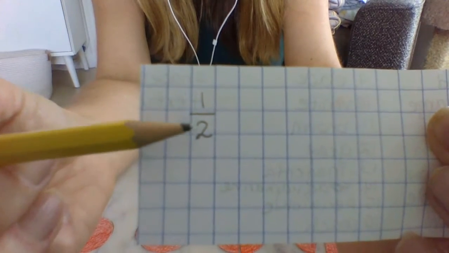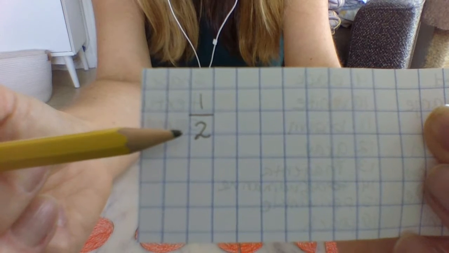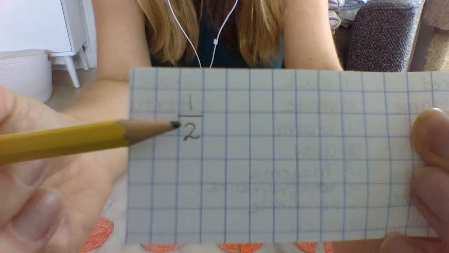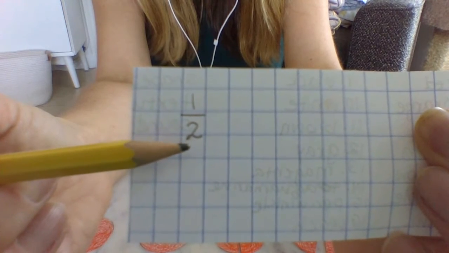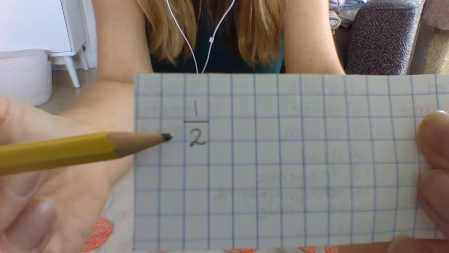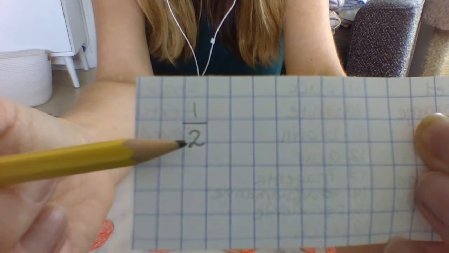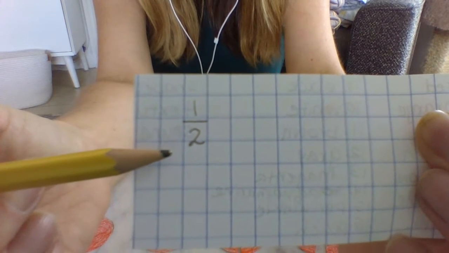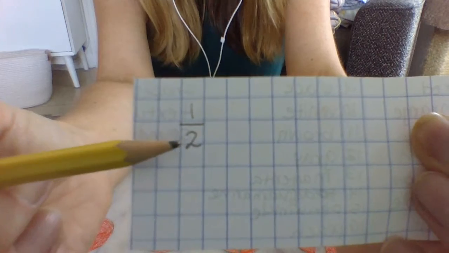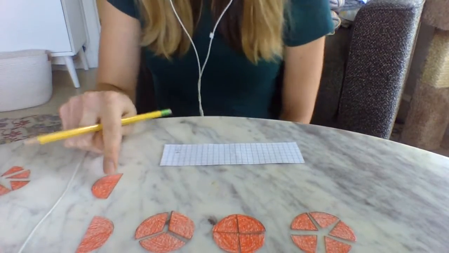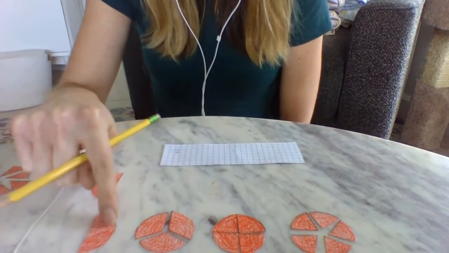Now the bottom number tells us which family we took it from. Remember that this number on the bottom of a fraction has to do with the family name. The Latin word for name is nomen. This is the denominator. So our numerator tells us how many pieces, and our denominator tells us from which family we got it from.